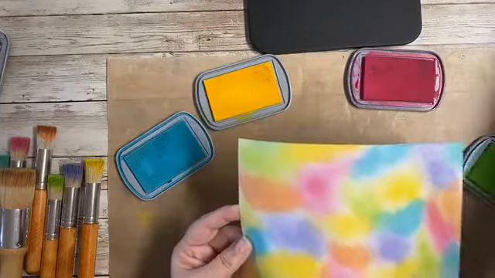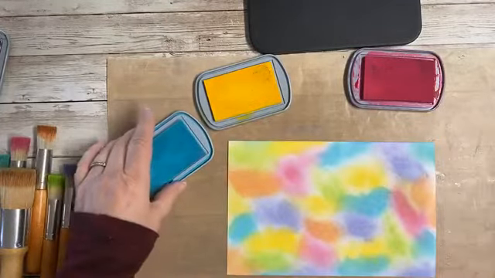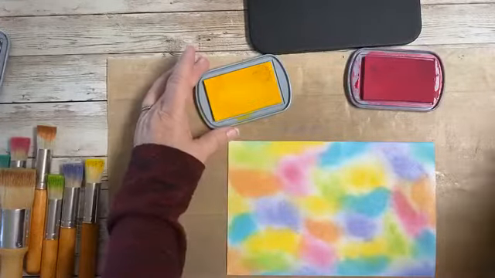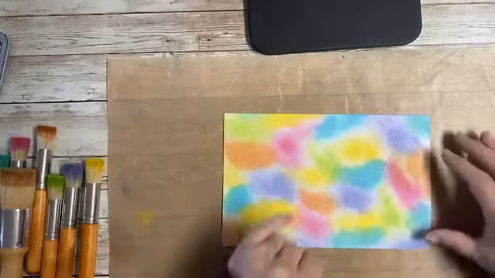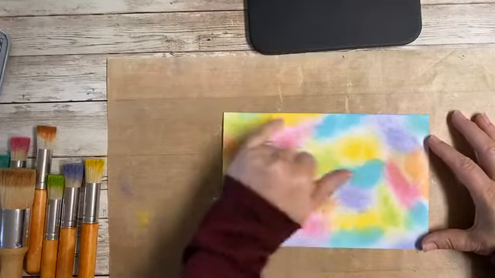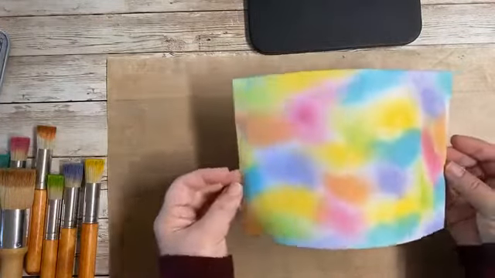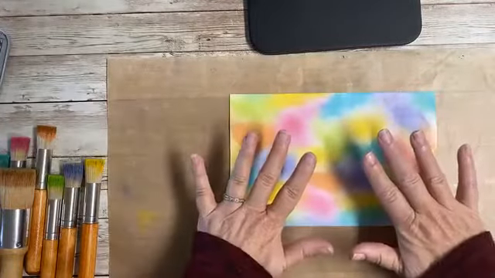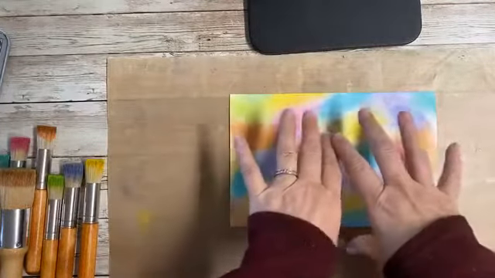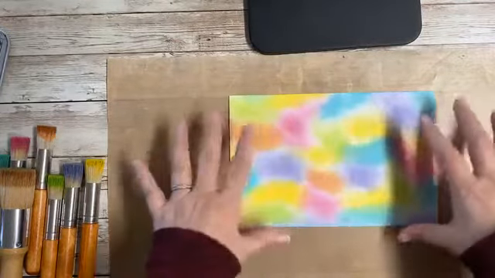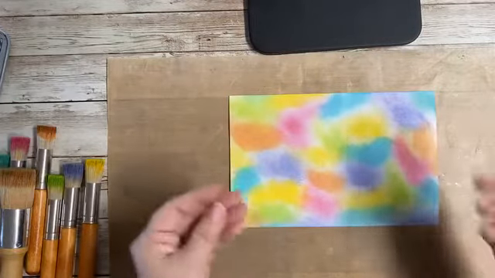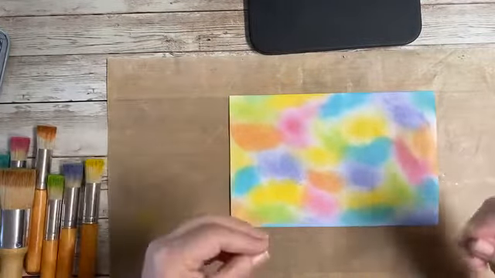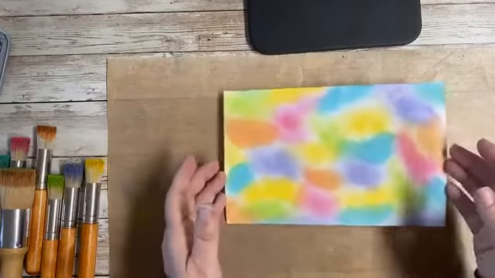If there are still some gaps that you think need to be filled in, you could come in with a tiny bit of color anywhere you wanted. But to me, this looks really good. You blend the whole thing, and then, because these are pigment inks, you take a heat gun and heat set it. That will stop the ink from continuing to be wet. It'll dry the ink, and then you'll be good.